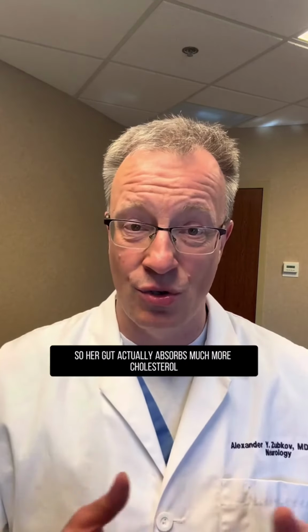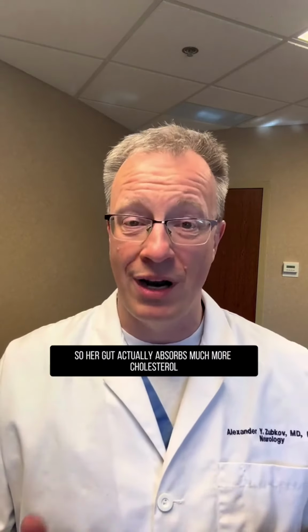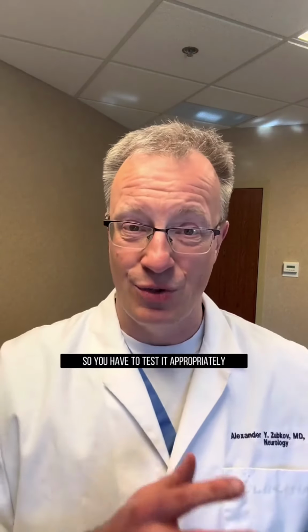But look at her sterols. Sterols basically measure how much fat we absorb through our gut. In this case, her sterols are elevated, so her gut actually absorbs much more cholesterol into her system than in a normal situation. So a high-fat diet in this case, or a ketogenic diet, will profoundly further increase her cholesterol rather than decrease cholesterol. So you have to test appropriately to figure out what the next step for the patient is.